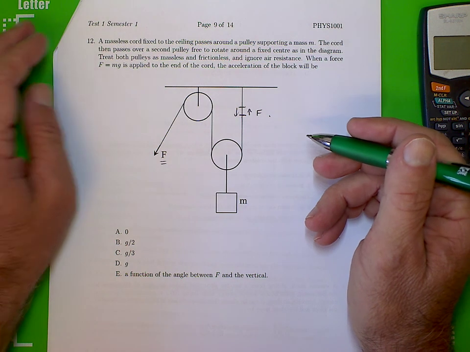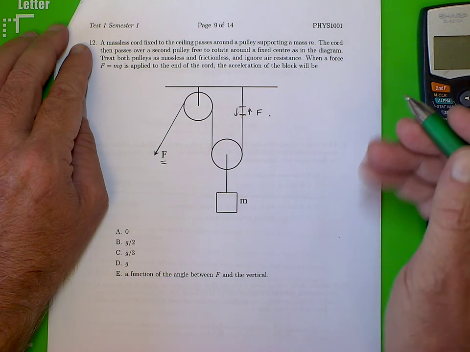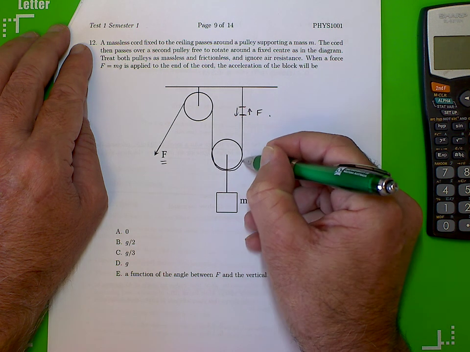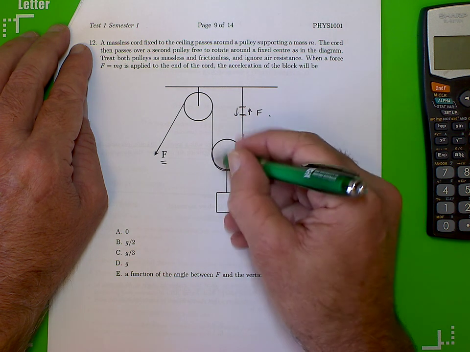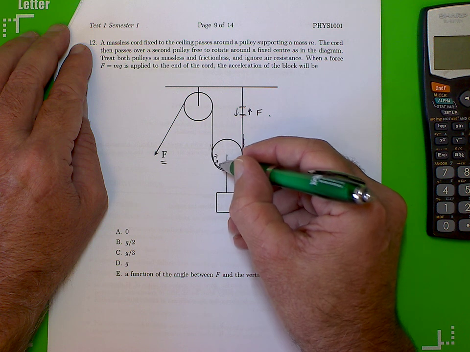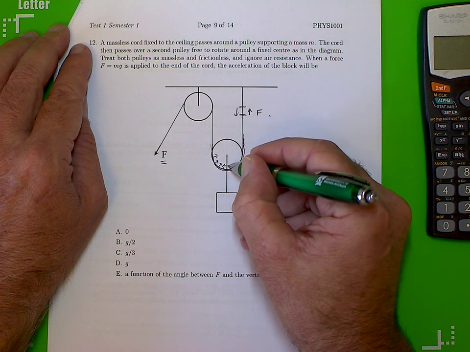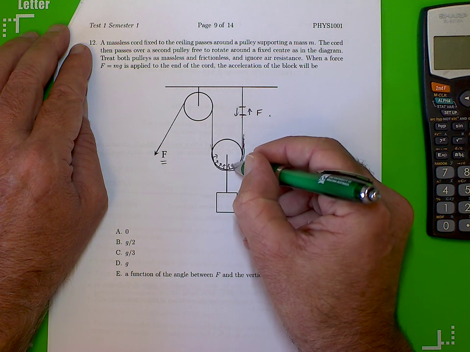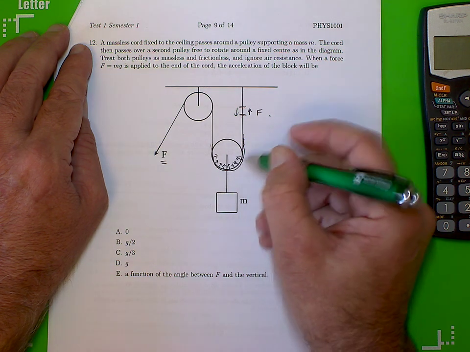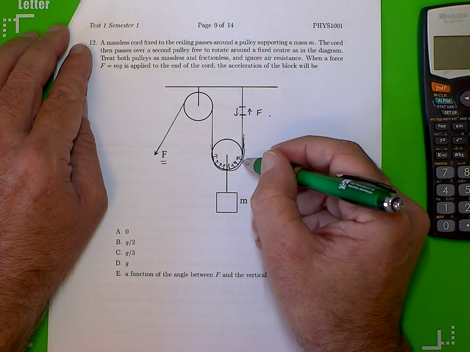So when I looked at this, I thought, this is so difficult. I thought, look at the cord going round here, right? Going round there. And at every point, it's going to be exerting a small force like this. It's frictionless, so the force must be at right angles.